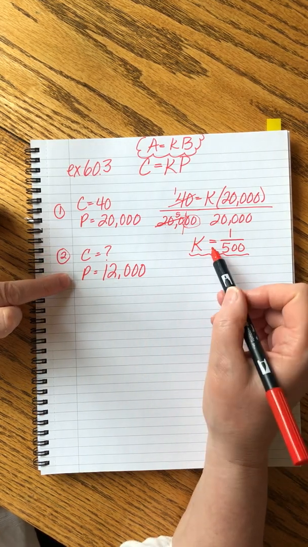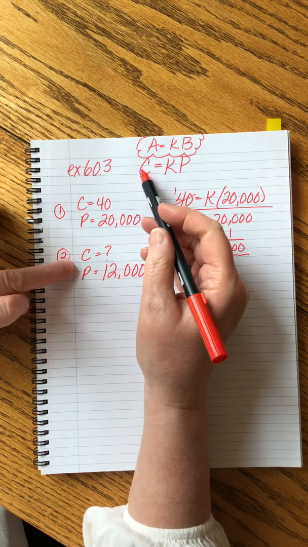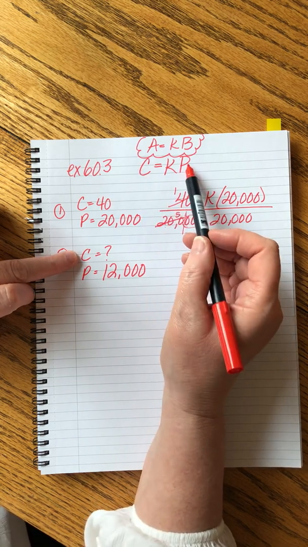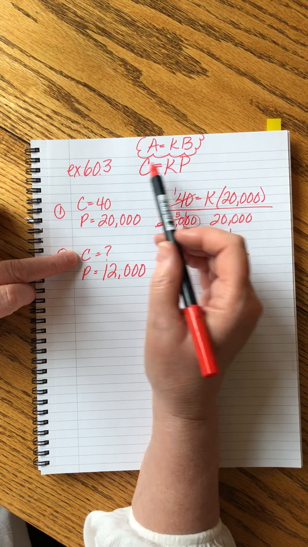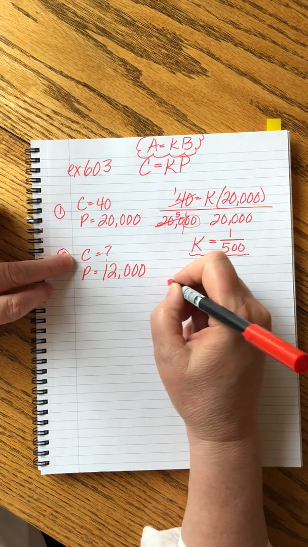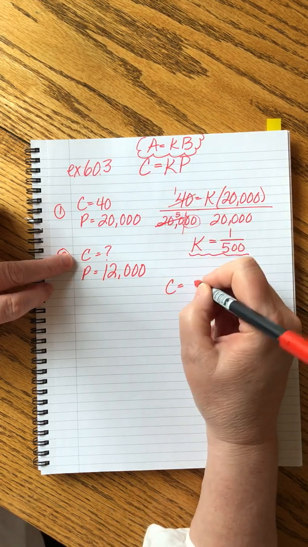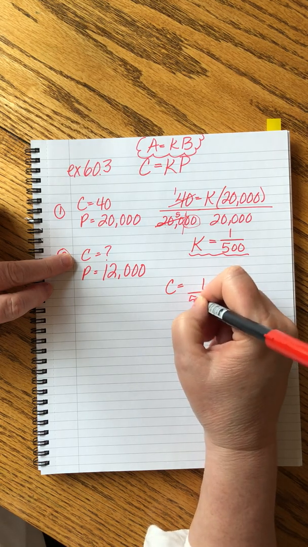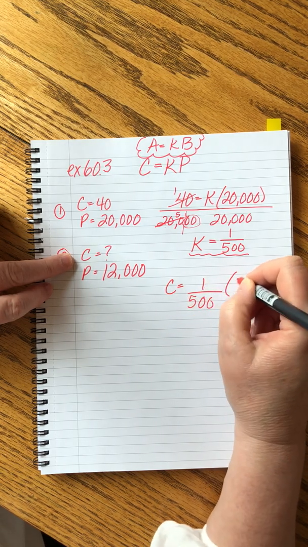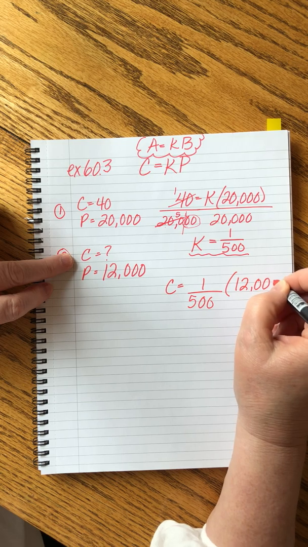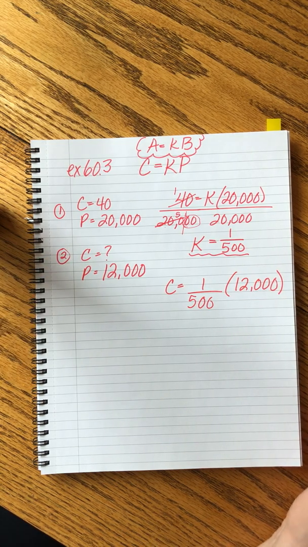Now we'll use this constant and this value for P to solve for C. We can also solve for this one. It doesn't have to be this one, but the book is just setting it up that way. C equals K, 1 over 500, times 12,000.